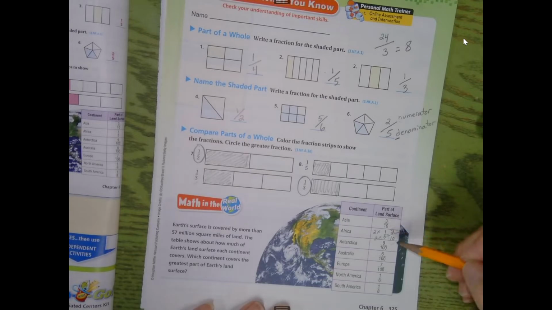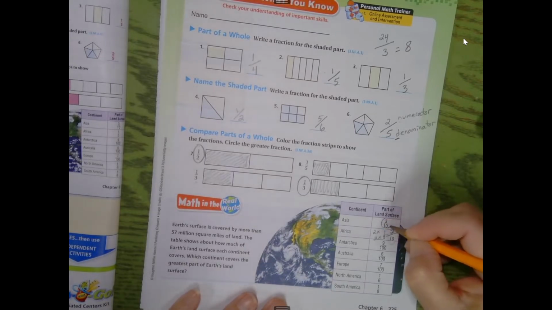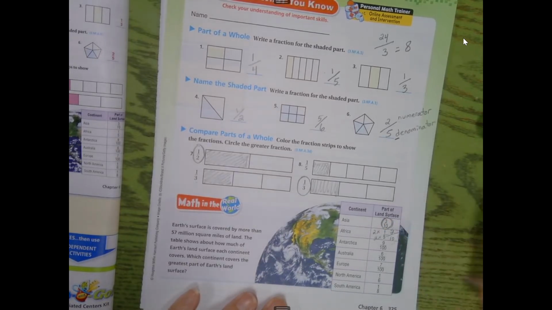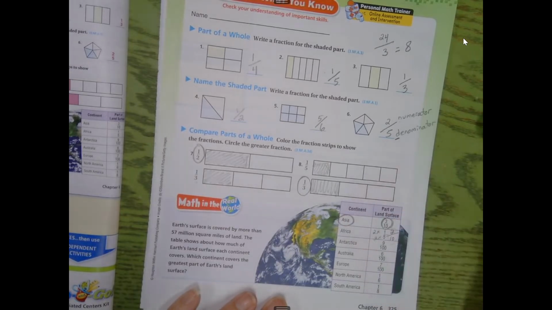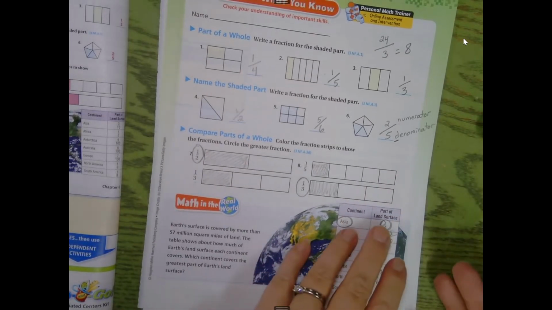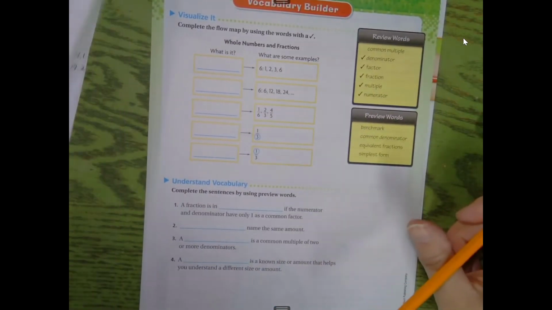So 2/10 and 3/10. So I'm going to think to myself, if I had a cake and it was divided up into 10 pieces and I wanted to eat more, I'm going to want the 3/10 because 3/10 is bigger than 2/10. So our answer to this question is Asia. Okay, now we're going to go to page 326.